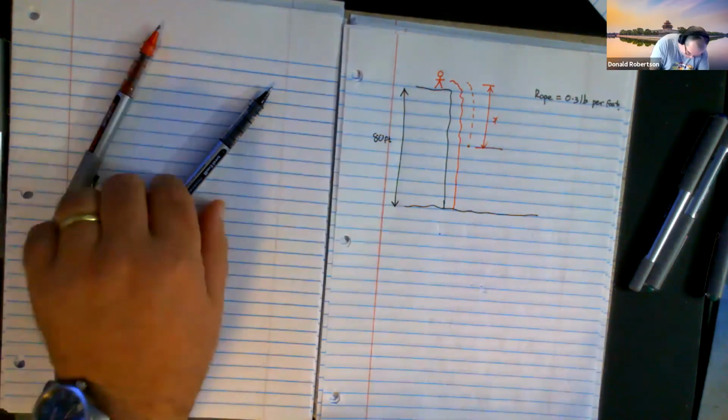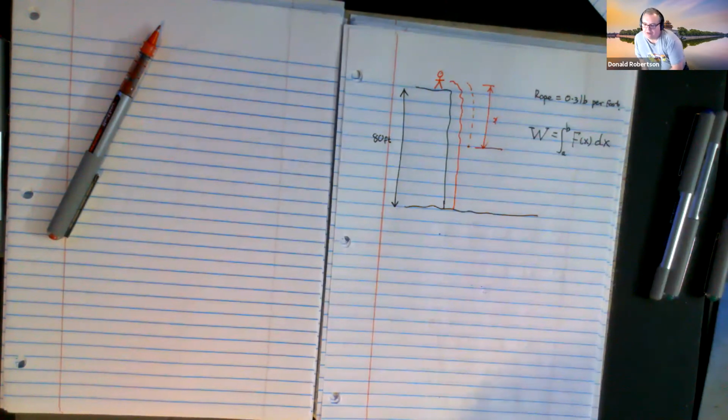So we know how to get the work done. The work done is the integral from the start to the finish of the force function. So what we need to do here is figure out how to find the force function. Now, when you're talking about pounds and feet and so on, the force function is in fact just the weight of the rope.